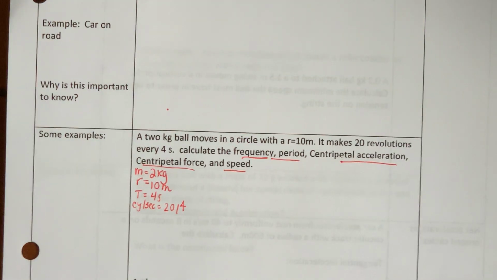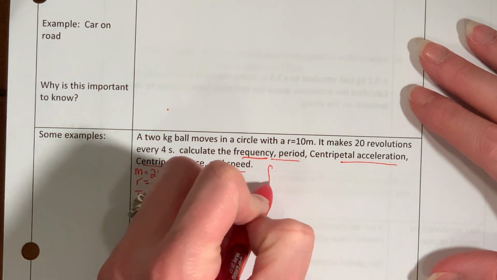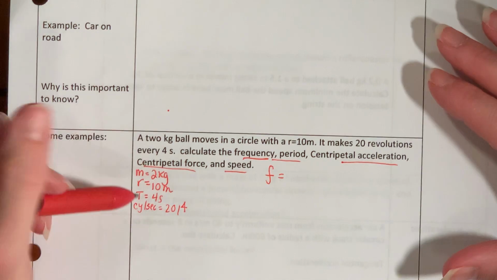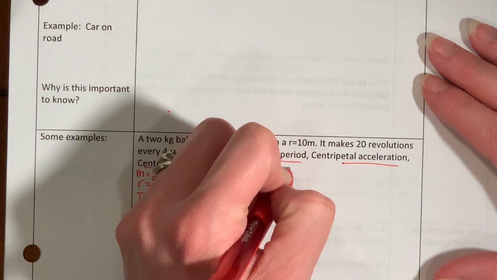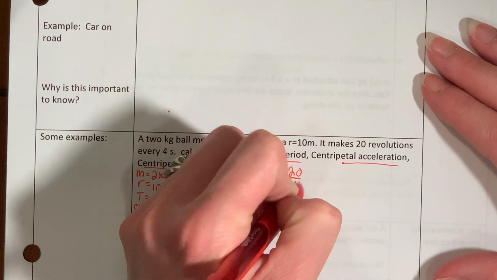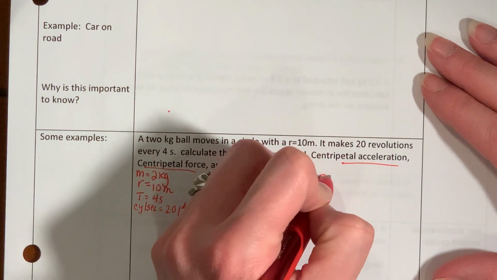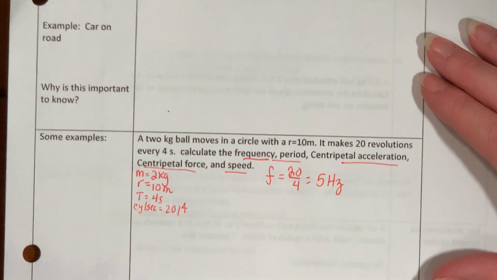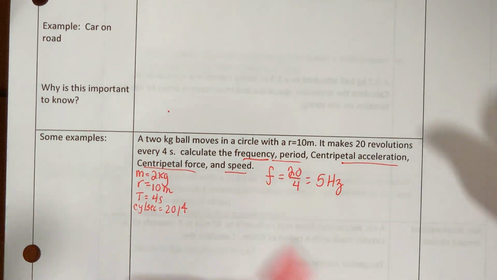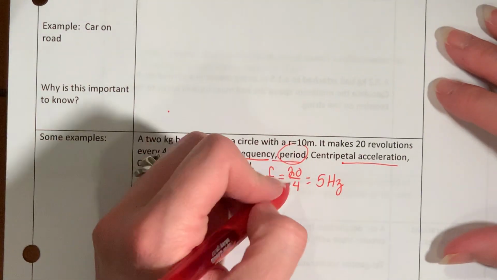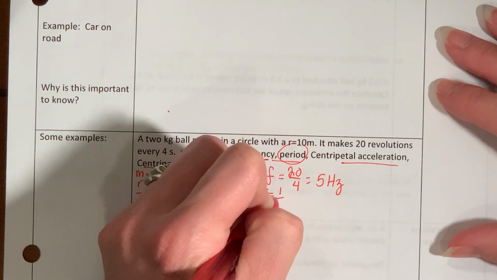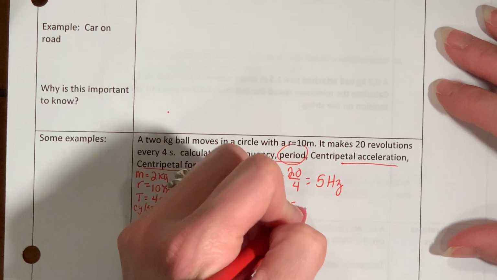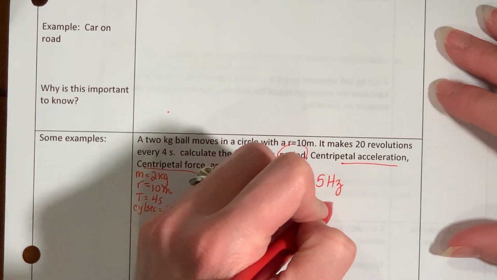So let's start with frequency. Knowing that frequency is cycles per second, this is a pretty easy one. Its frequency is going to be equal to the number of cycles every second. If we have 20 cycles in 4 seconds, then that's going to give us 5 cycles every 1 second, right? So that frequency is 5 hertz. Now if we want the period, all we have to do is take the inverse of that. So period is going to be equal to 1 over the frequency, which gives us 0.2 seconds.